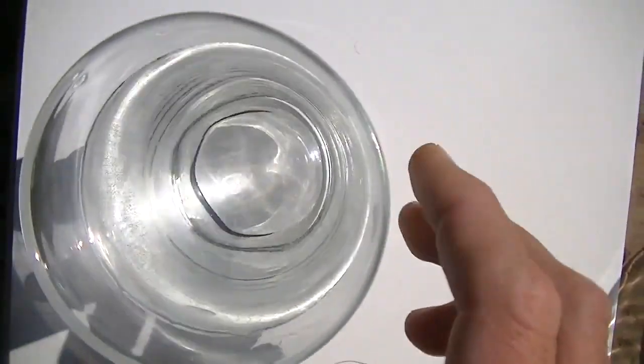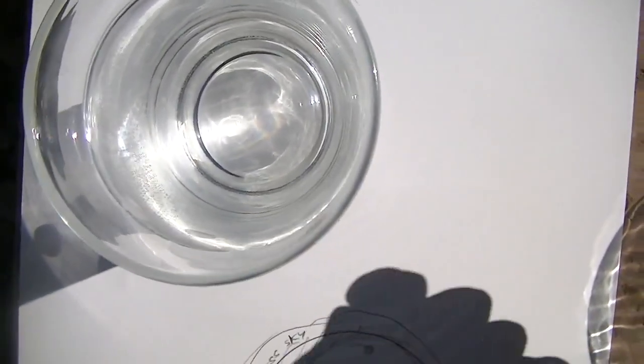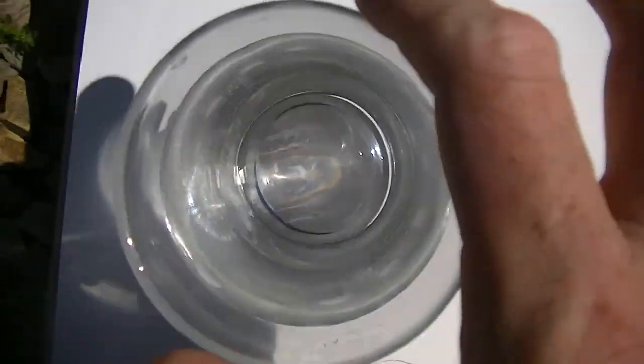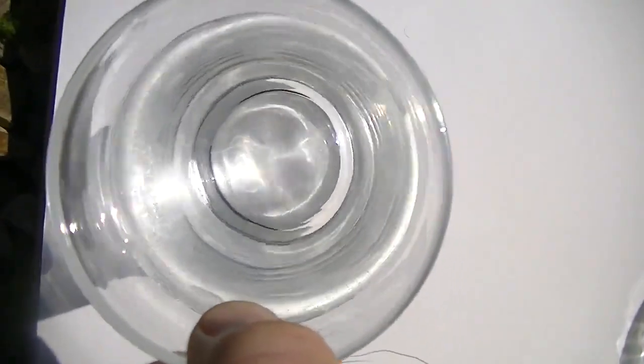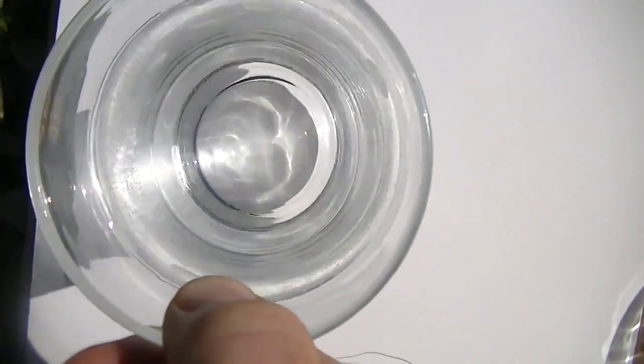The light is bending around. It's using the glass as a catalyst to actually create the phases of the moon. That's how it works.